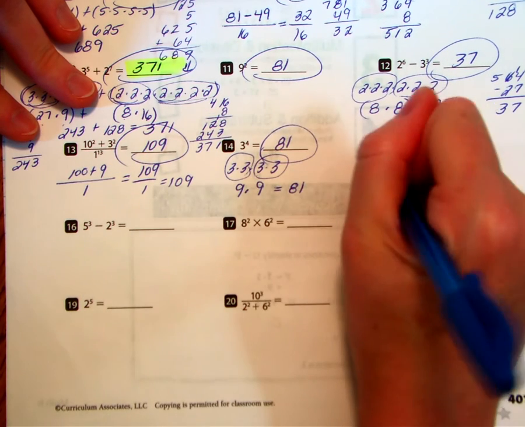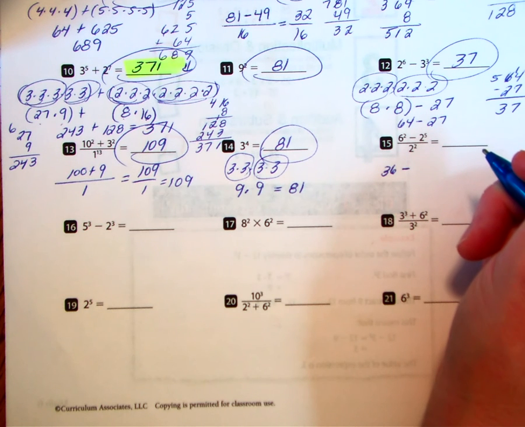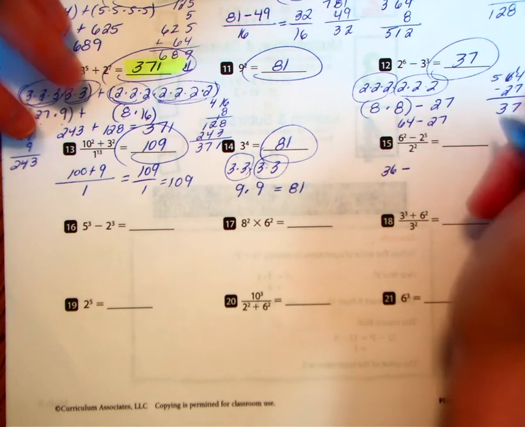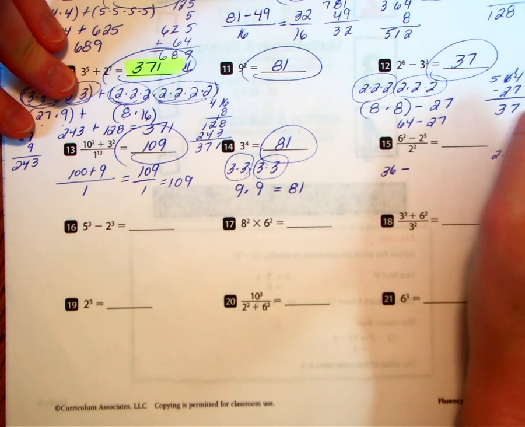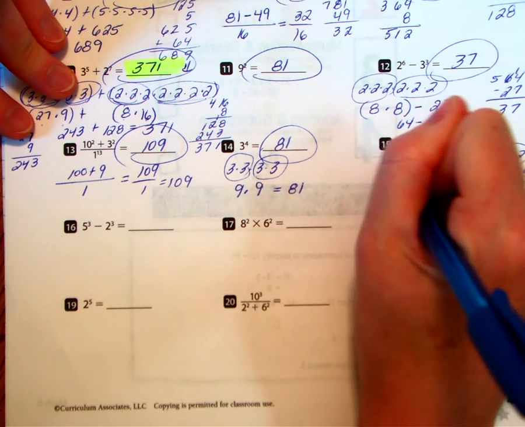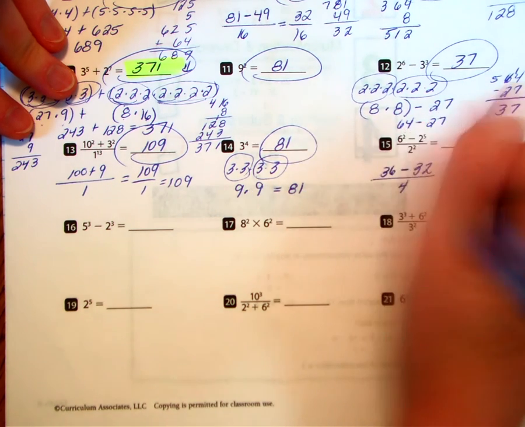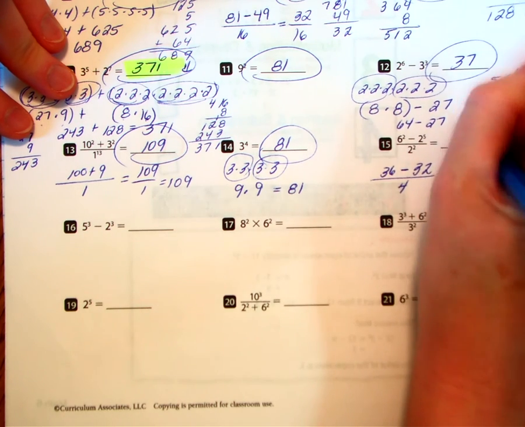Okay, 6 squared is 36. 2 to the 5th power, I feel like we've done previously on the page. Anytime I've done something earlier, I try to steal it from another problem, so I don't have to rework it out. But I am not seeing it, so I'm just going to have to work it out. 2 times 2 times 2 times 2 times 2. Let's see. 8 times 4. That's 32. So 36 minus 32 all over 4, because 2 squared is 4. So I've got 4 over 4 equals 1.